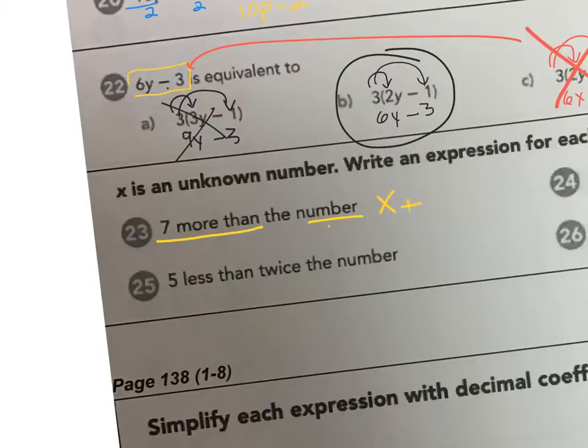So then you would go x plus 7. And whenever you see less than, the key word is than, less than or more than. That means the numbers are going to come after the number that you started with. So 5 less than, and then it has twice the number. So twice the number would be like that, and then 5 less than that will go there.